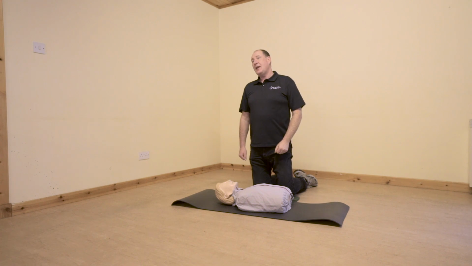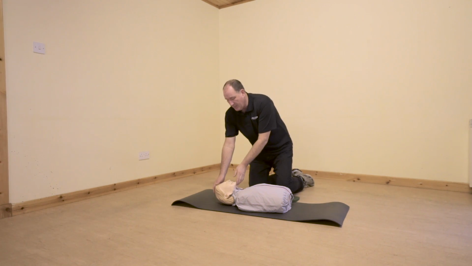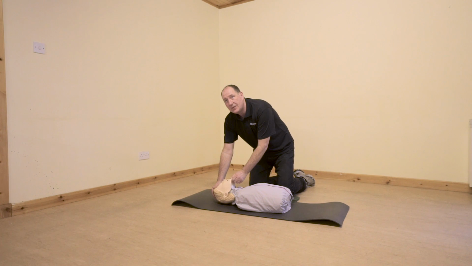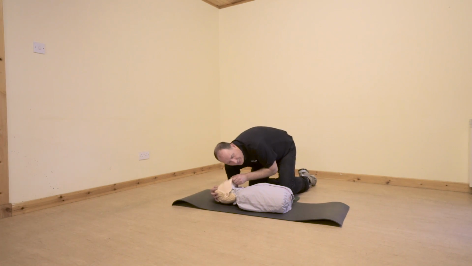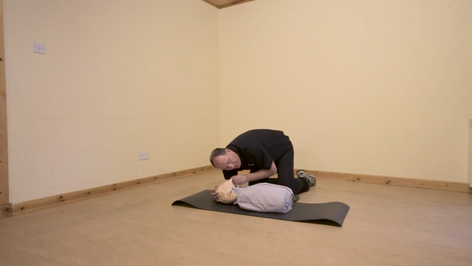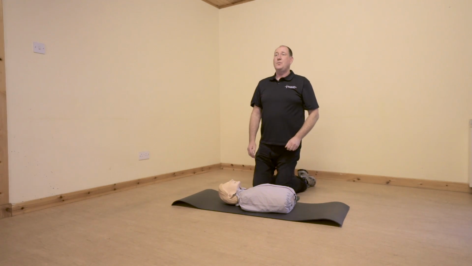We're going to check the casualty's airway. We're just going to tilt the head back, open the mouth and lift the chin. And I'm going to check for breathing for up to 10 seconds. 1, 2, 3, 4, 5, 6, 7, 8, 9, 10. The casualty is not breathing.